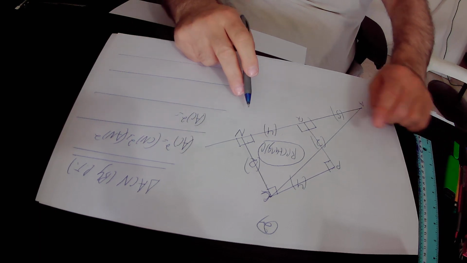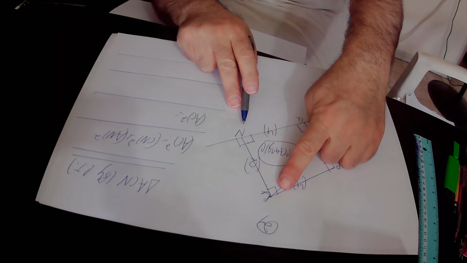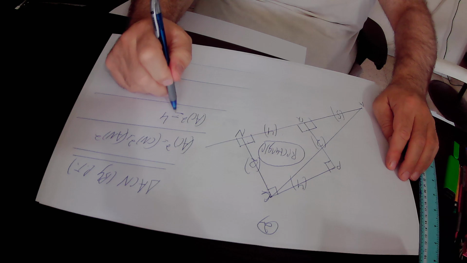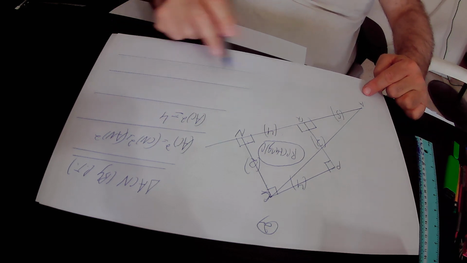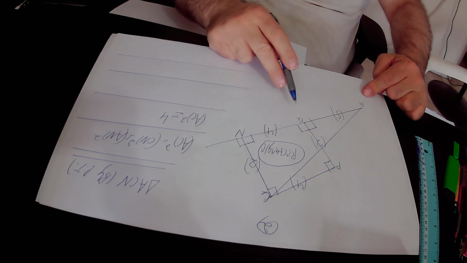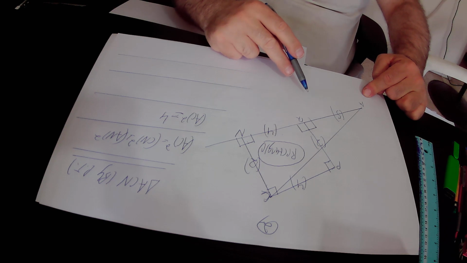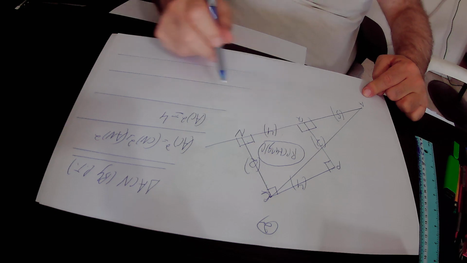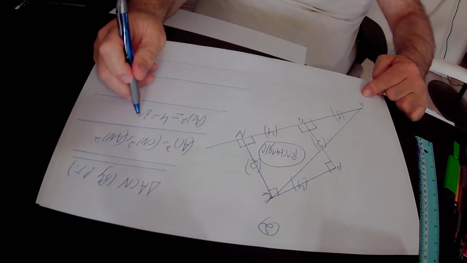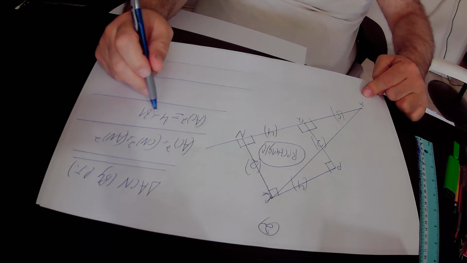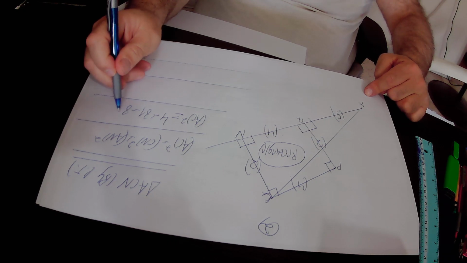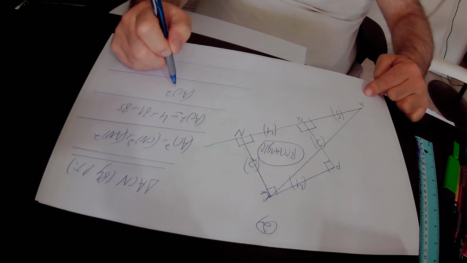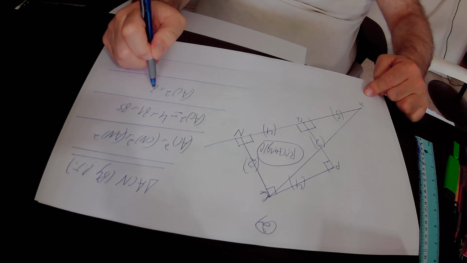CN squared. CN is 2, therefore CN squared is 2 squared, that is 4. Plus AN squared. AN is 5 plus 4, and 5 plus 4 is 9. So AN squared is 9 squared, that is 81. So in total, AC squared equals 4 plus 81, that is 85. AC squared, the square of the hypotenuse in the right triangle ACN, equals 85.